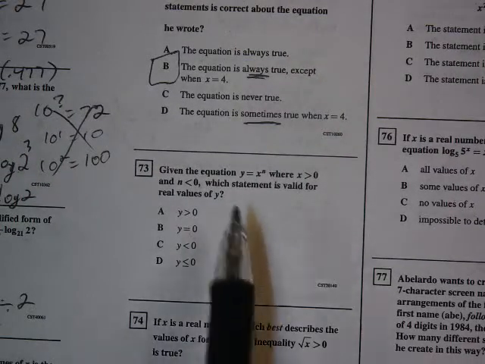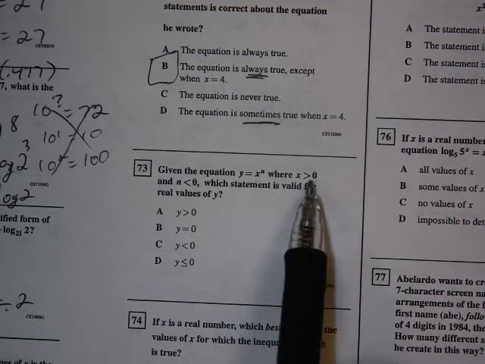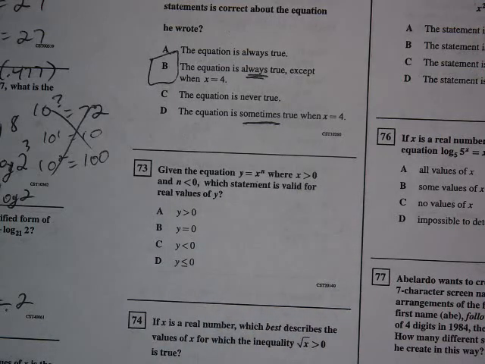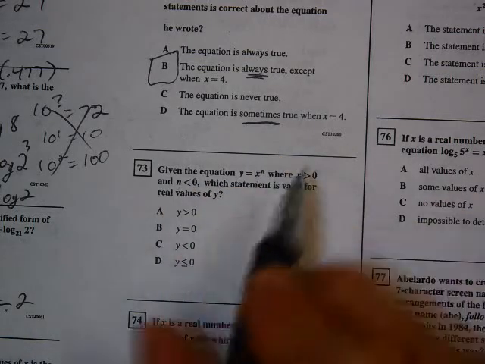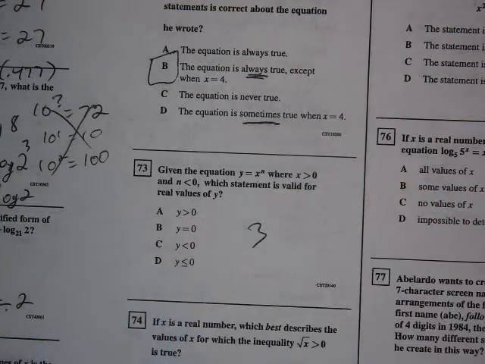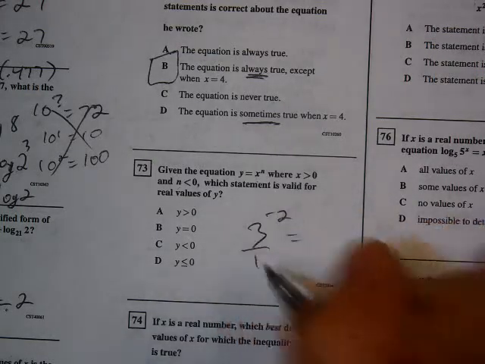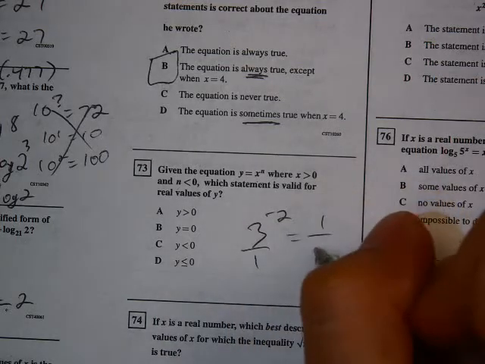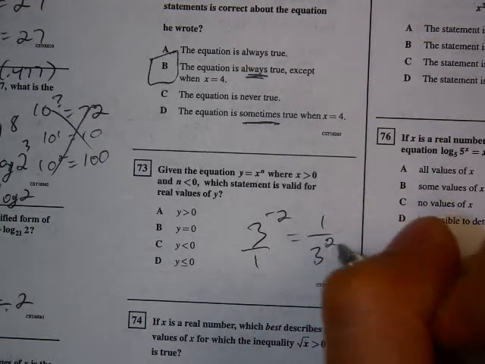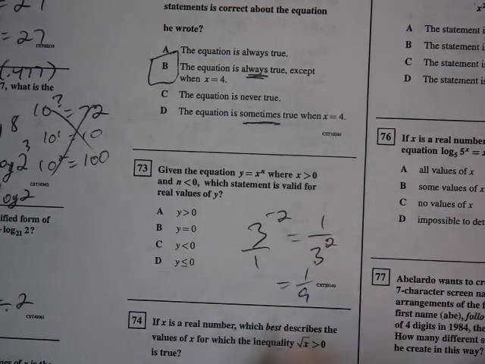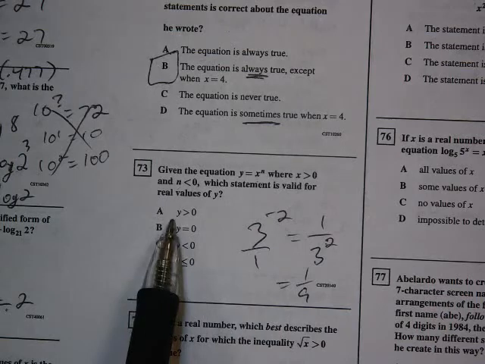73, given the equation y equals x to the n, where x is greater than 0 and n is less than 0. And we'll say it is valid for real values of y. What they're saying here is if n is less than 0, so first I'm going to choose a number for x greater than 0, let's say a 3. If n is less than 0, that means it's a negative value. So let's say negative 2. Which statement is valid for real values of y? When we have that negative exponent, remember it's going to be flipped over. We have to do the reciprocal, which is going to be 1 over 3 squared, which would give us a fraction 1/9.